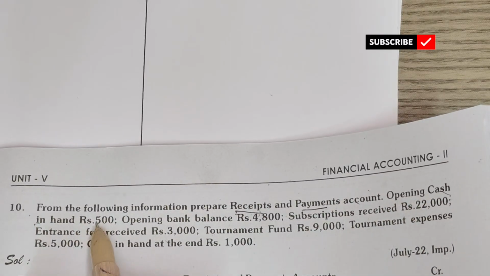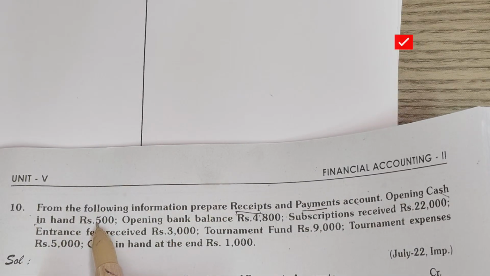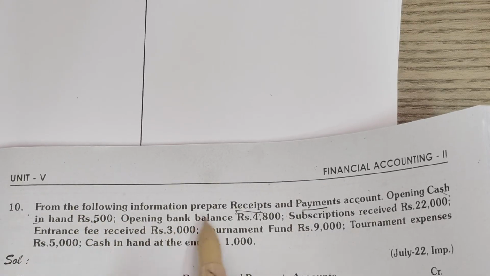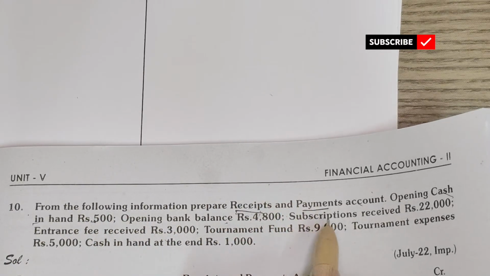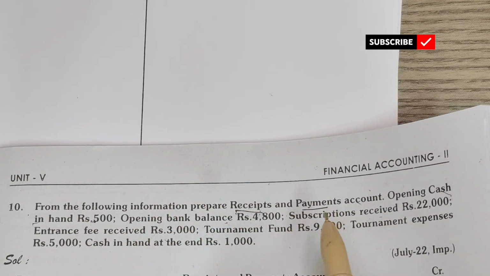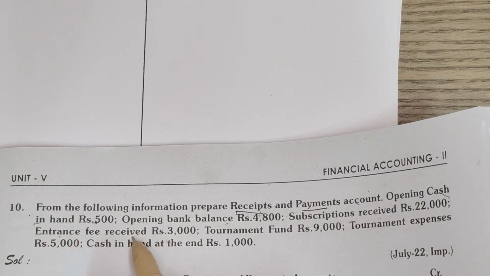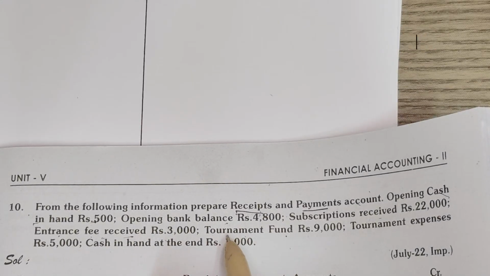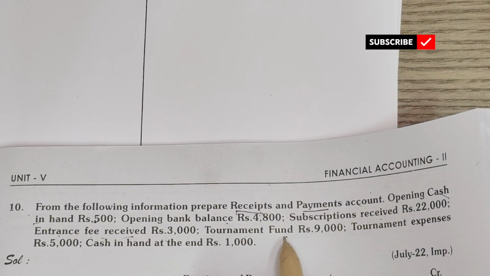Here we need to prepare receipts and payments account. Opening cash in hand: where should we write it? Debit side, because it's a receipt. Opening bank balance is also debit side. Subscriptions received 22,000: any receipt should be debited. Entrance fees received, debit, because it is a receipt. Tournament fund received is also debit.